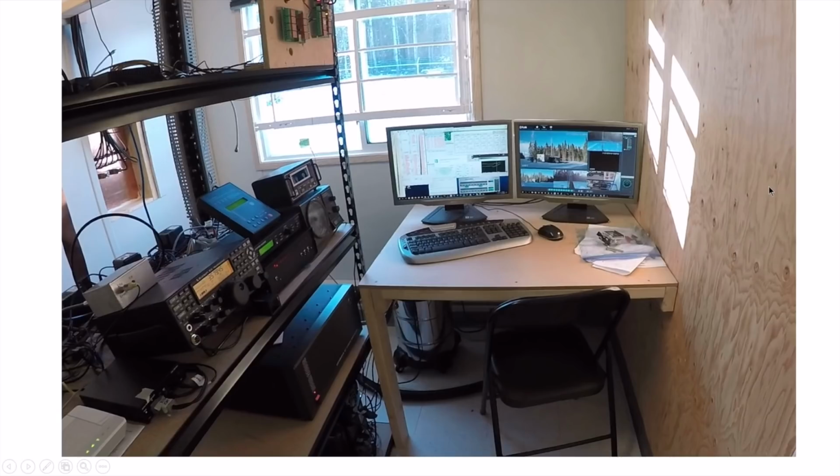So at the remote, this is in that trailer, in the shack. I have my equipment rack on the left. You can see the K3, my amplifier, and other hardware, which is talked about in other videos. I now also have the Flex. But you can see an operating table here, which has two monitors.